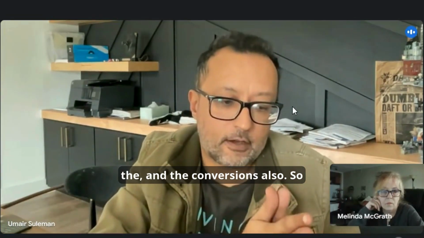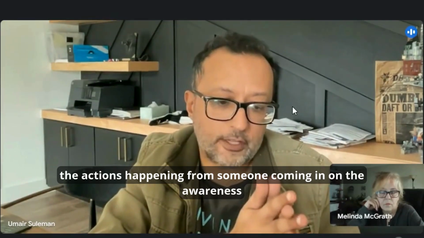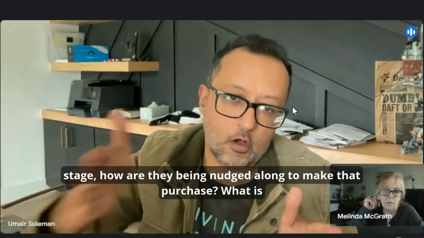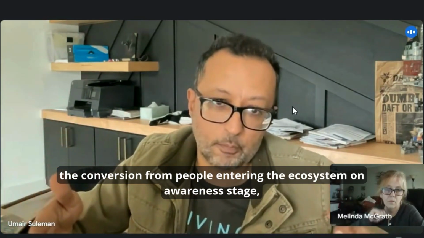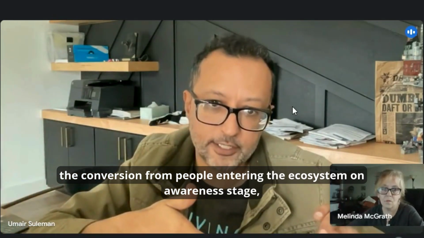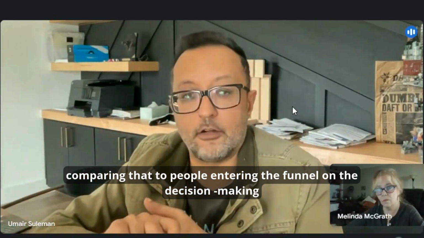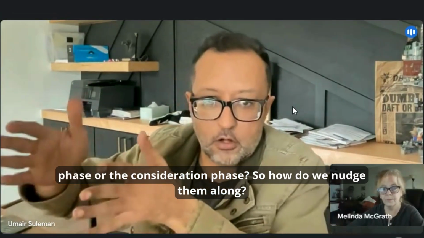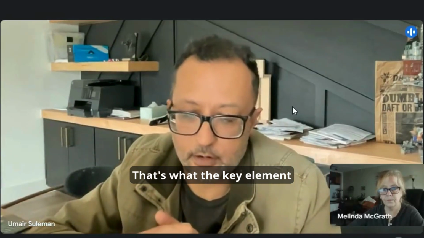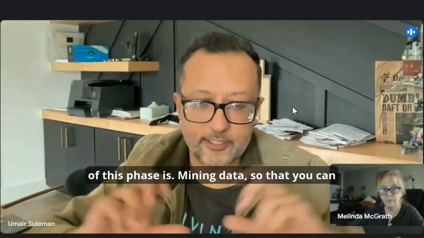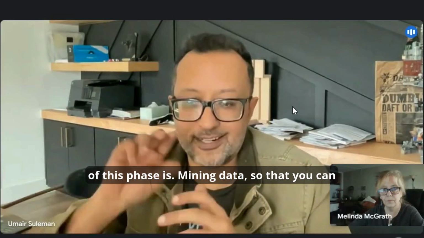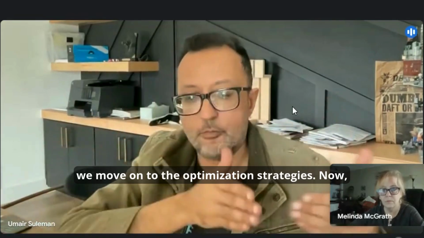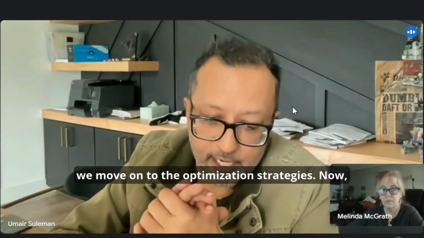And the conversions also. So the actions happening from someone coming in on the awareness stage, how are they being nudged along to make that purchase? What is the conversion from people entering the ecosystem on the awareness stage, comparing that to people entering the funnel on the decision making phase or the consideration phase? So how do we nudge them along? That's the key element of this phase: mining data so that you can understand the friction points and understand all that better. Next, we move on to the optimization strategies.